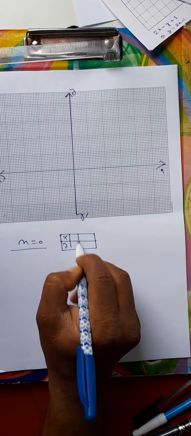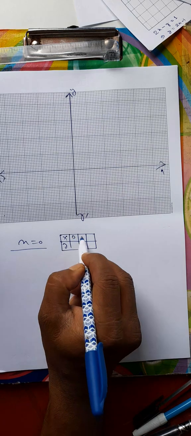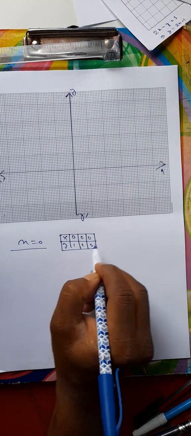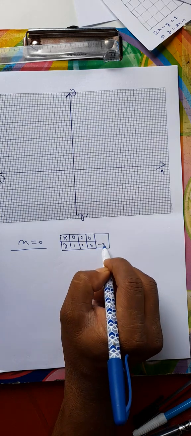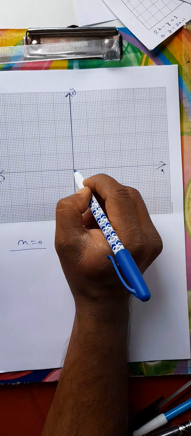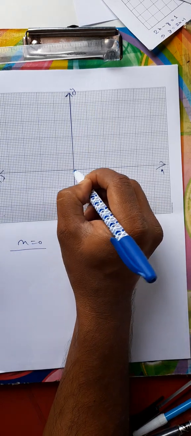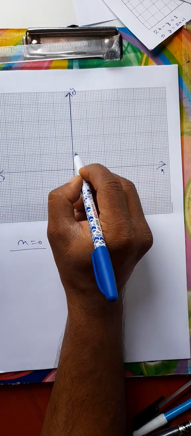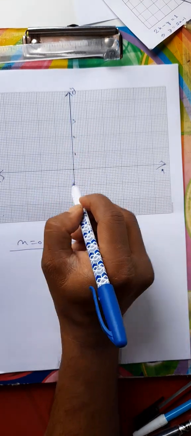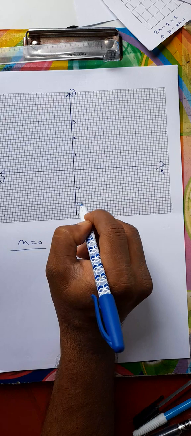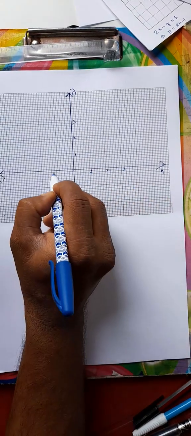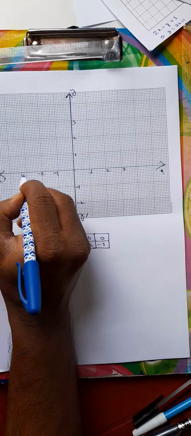Now x equal to 0 means for any real values of y, say 1, 2, 3, minus 3, x equal to 0. We treat this as 1, 2, 3, and minus 1, minus 2, minus 3.